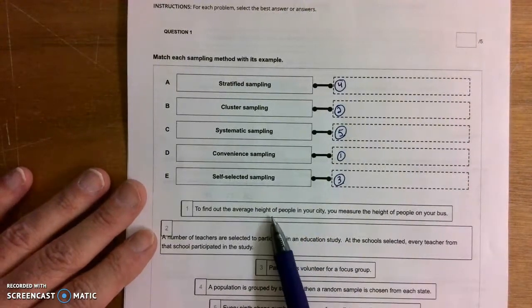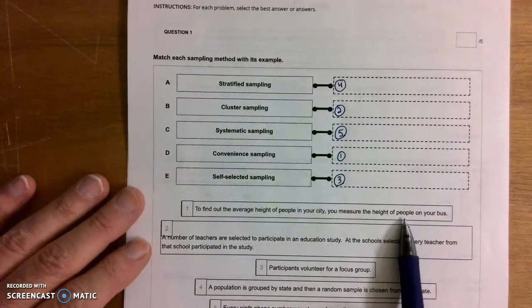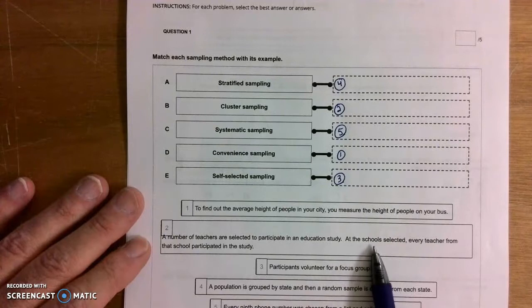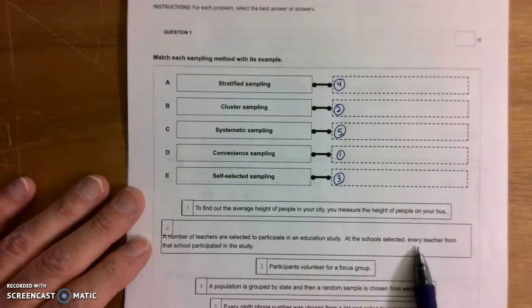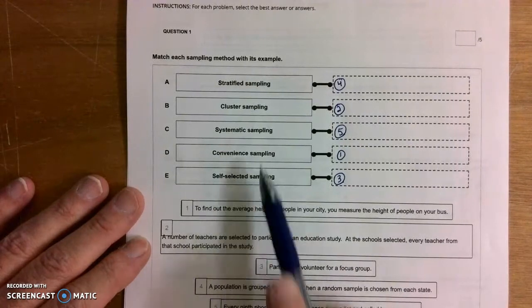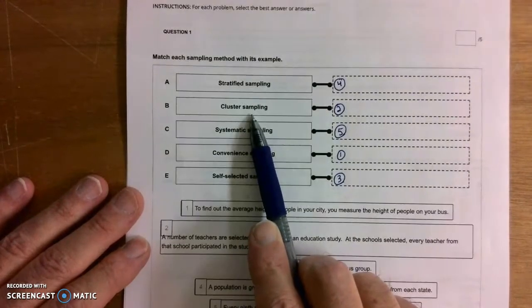All right, you want to measure the whole city, not just people on your bus. Teachers are asked to participate in the study. At the school selected, every teacher from that school participates. That's cluster sampling.